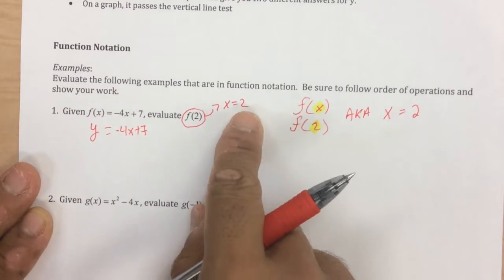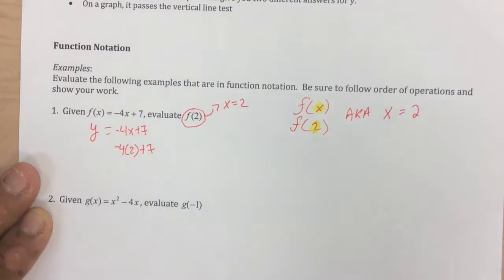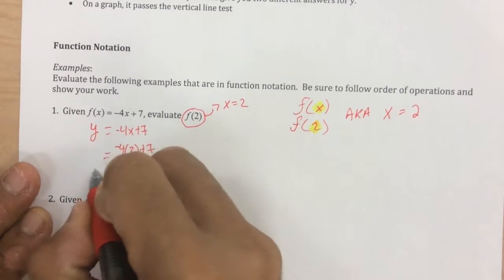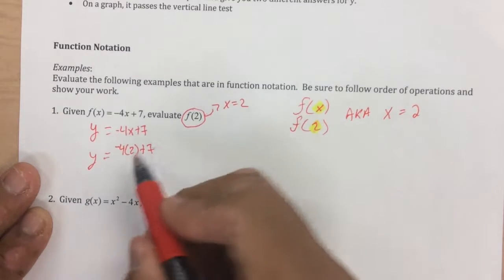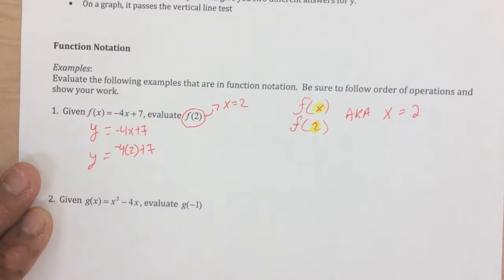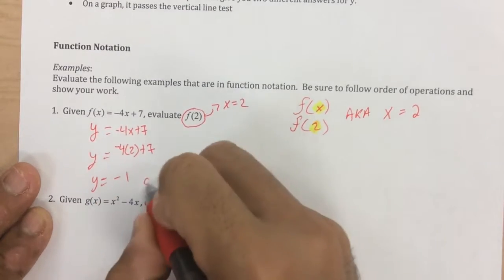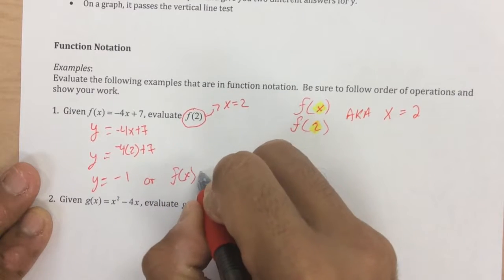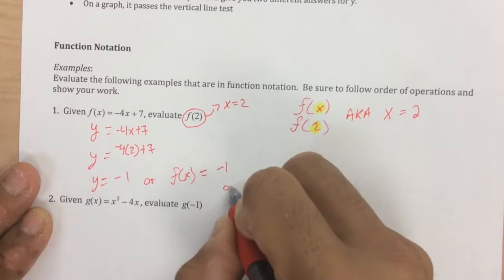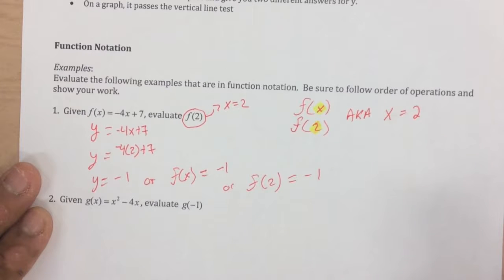So now, all you have to do is take your x and plug it in. So negative 4 times 2 plus 7. Negative 4 times 2 is negative 8 plus 7 is negative 1. So y equals negative 1. Or you can say f of x equals negative 1, or you can say f of 2 equals negative 1, okay? So all these are valid answers.